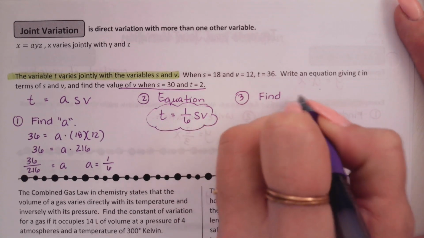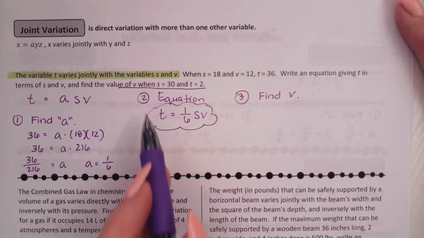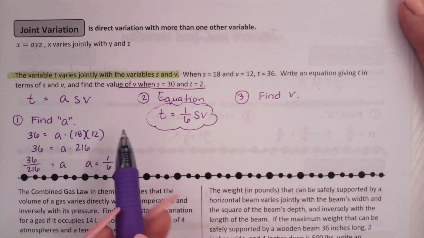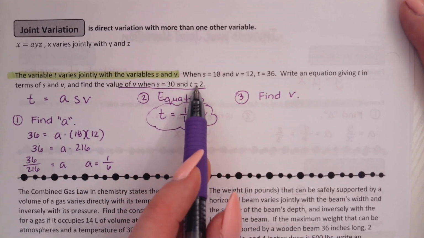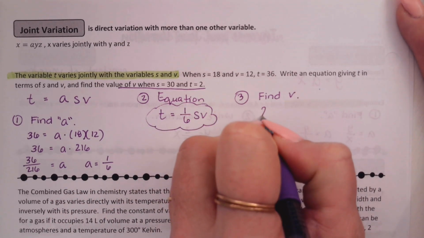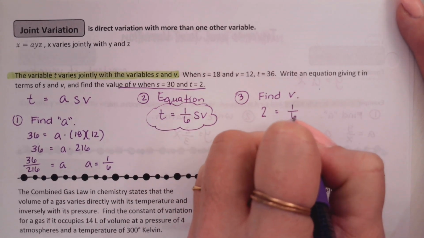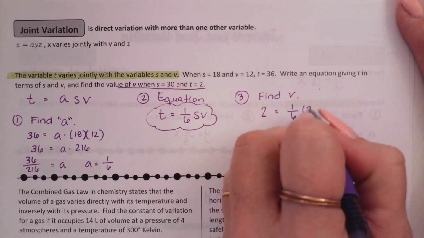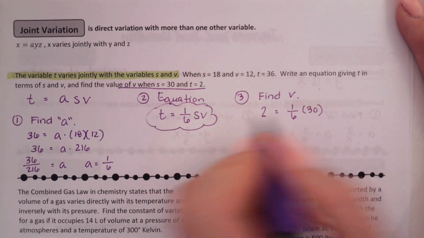Hold on, let me plug in my numbers first. Okay, so what numbers do I need to plug in? 30 and 2 for T. Right, so a 2 right here where T is. We have our 1/6. S is 30. And then V is what we're solving.